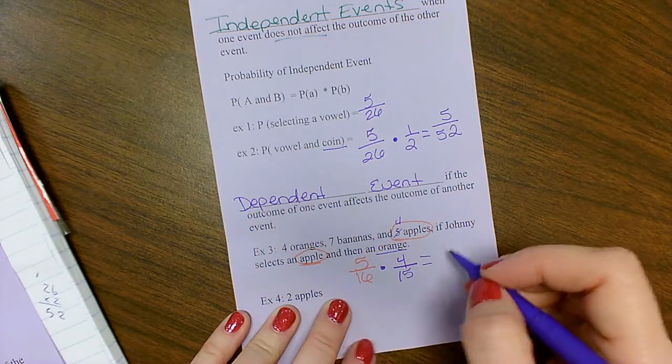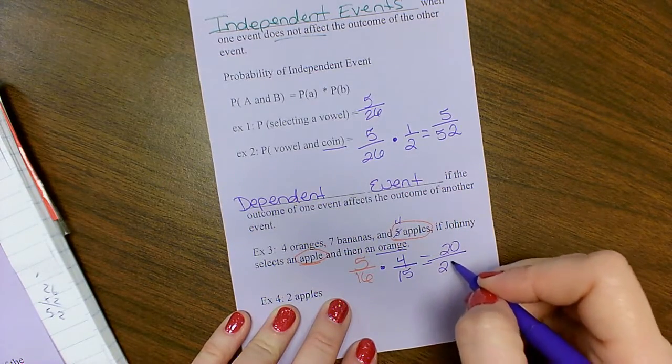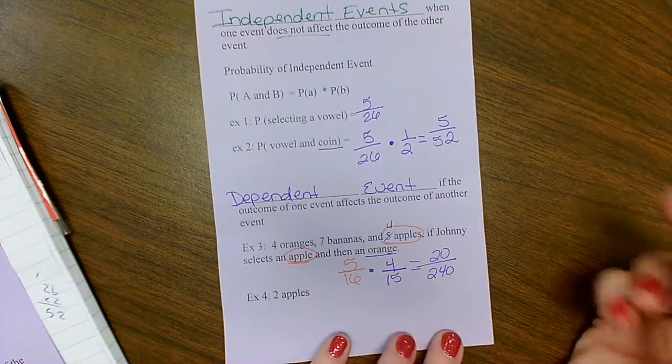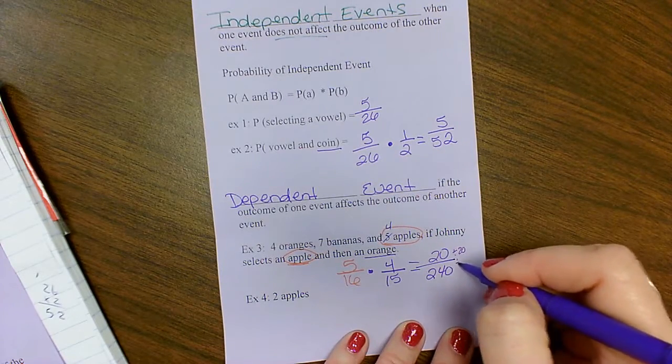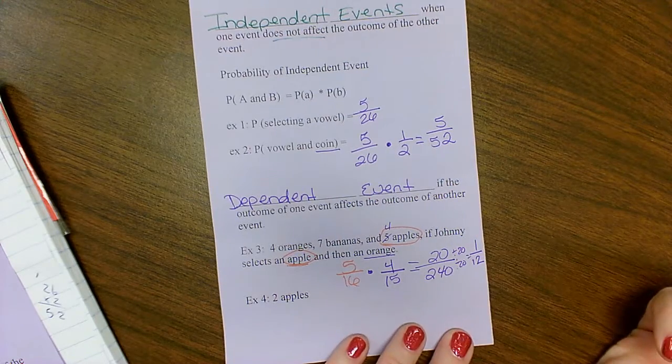So, multiply straight across. But I'm not finished because this is reducible. 20 can go into 240, so we're going to divide by 20. 1 over 12.